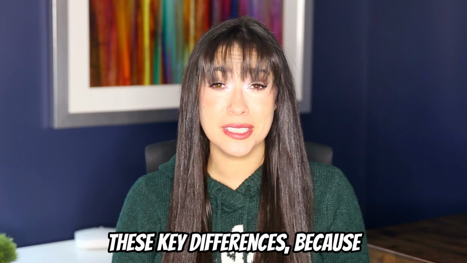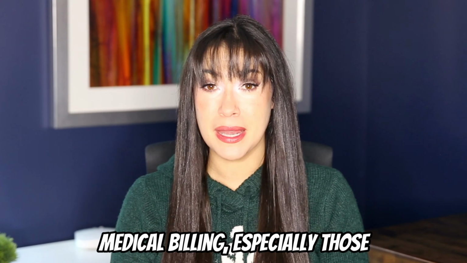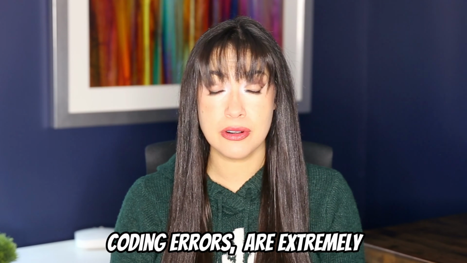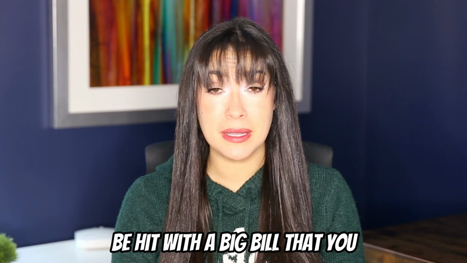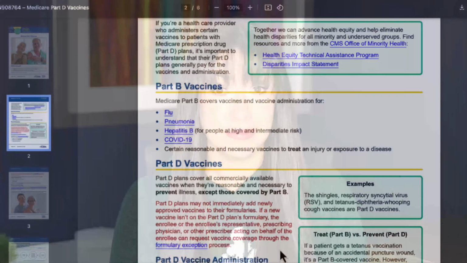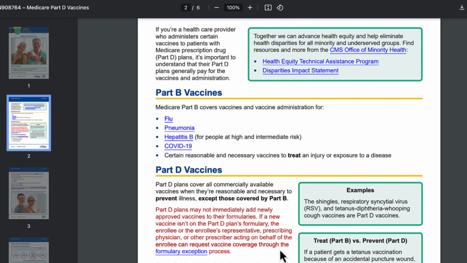It's really, really important to understand these key differences because medical billing, especially those coding errors, are extremely common, and you don't want to be hit with a big bill that you can't easily dispute. So as I've mentioned, Part B is mostly treatment, Part D is mostly preventative. The exception to this is that there are several vaccines that are covered under Part B that are, of course, preventative: flu, pneumonia, hepatitis B based on your risk, and COVID-19.